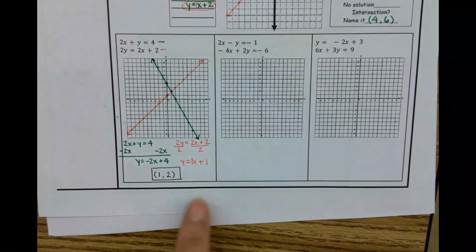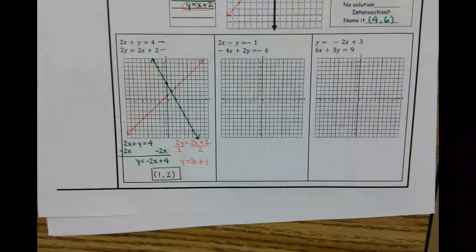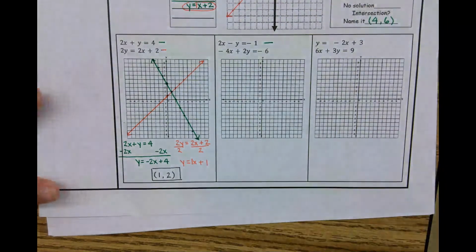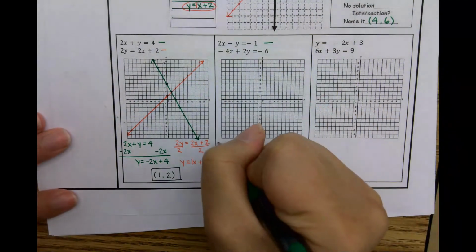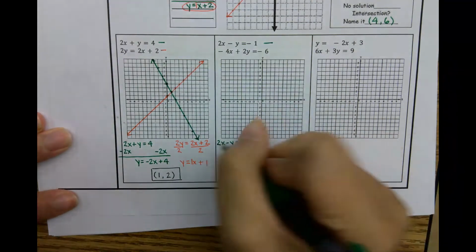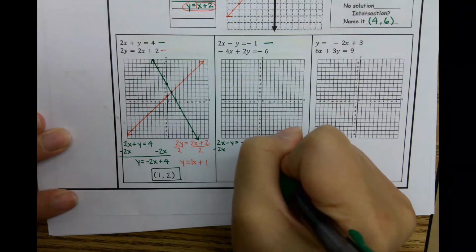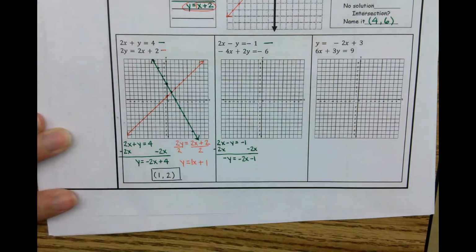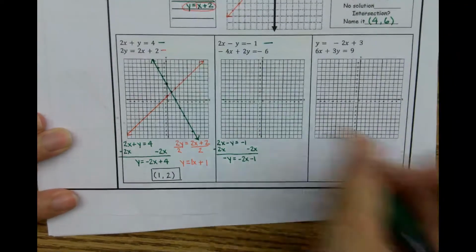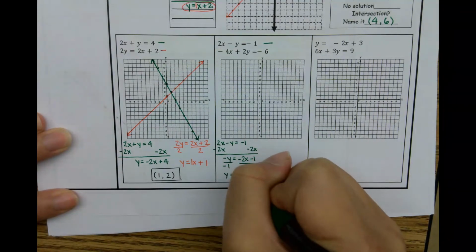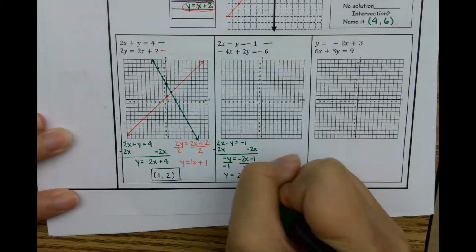Right? And I can always check my answer by plugging it back in for the x and y and seeing if it's true. Okay? So now I'm going to do my next one here. Again, I see that it is not in slope-intercept form, so I am going to change it. Okay. So first I'm going to subtract 2x. So I have negative y equals negative 2x minus 1. Okay. It's still not y by itself, so to get rid of the negative, I'm going to divide by negative 1. And this gives me y equals positive 2x plus 1.